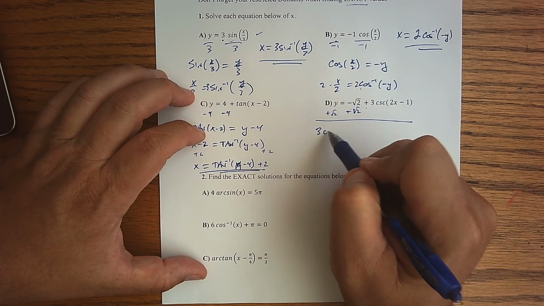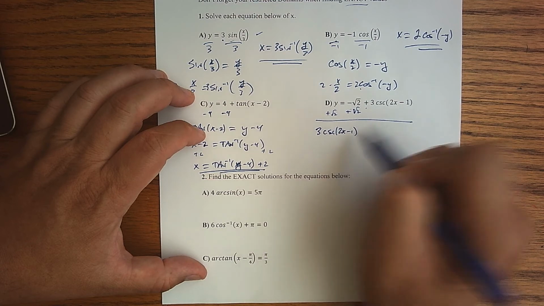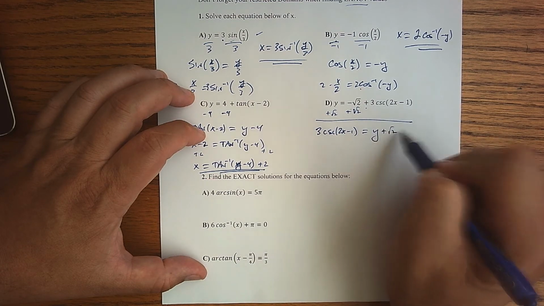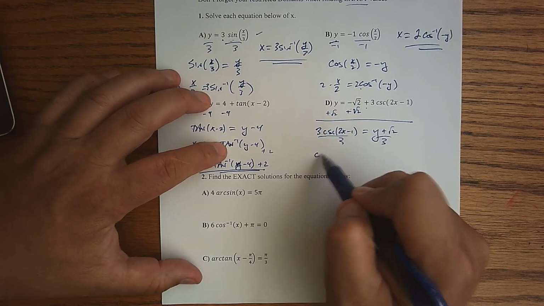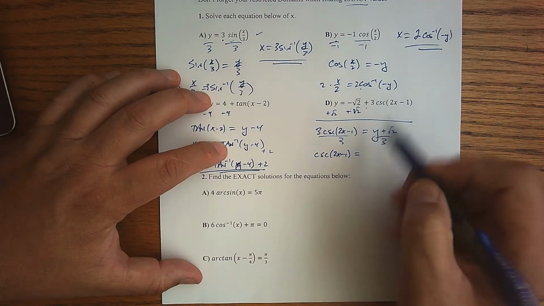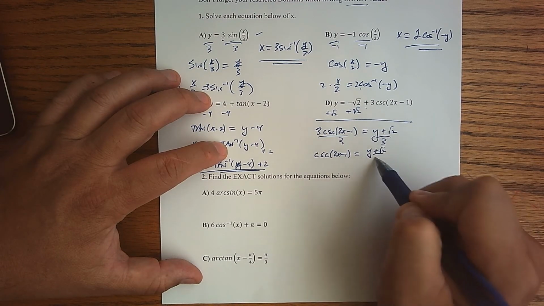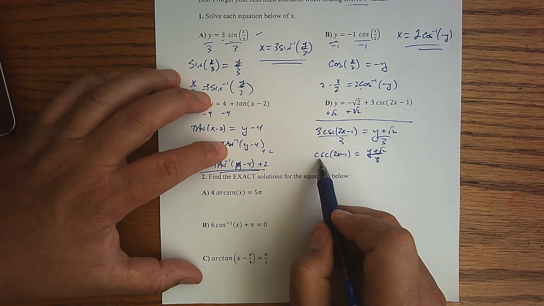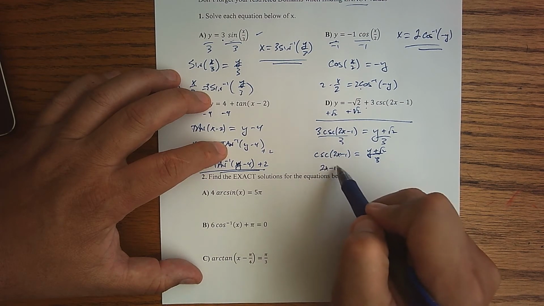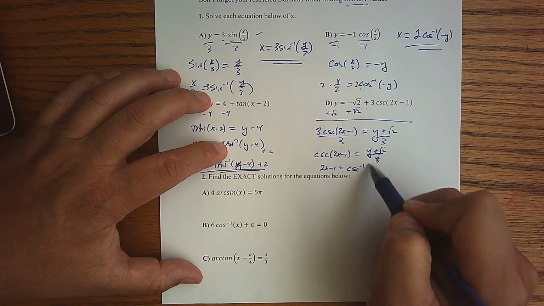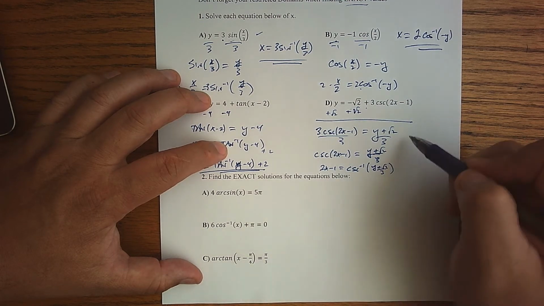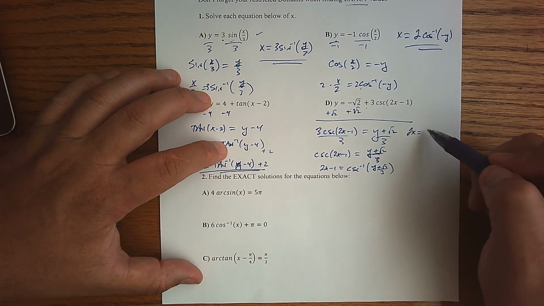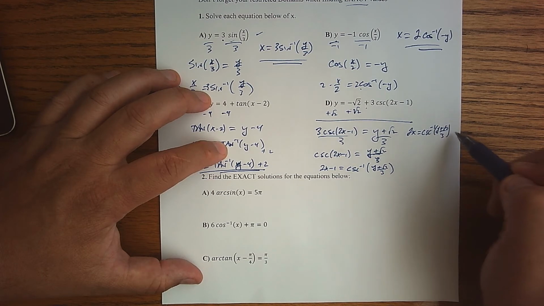This becomes 3 cosecant of 2x minus 1 equals y plus the square root of 2. Handling that 3, I'll divide both sides by 3. And so we get cosecant of 2x minus 1 is y plus the square root of 2 all over 3. To reverse this cosecant, we'll introduce the inverse cosecant. All right, and then to solve for x, I'll add 1. So we get 2x equals the inverse cosecant of y plus the square root of 2 over 3, plus 1.